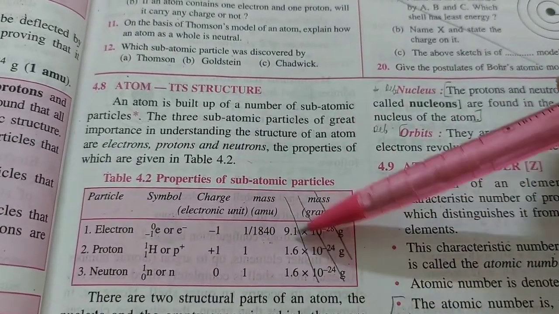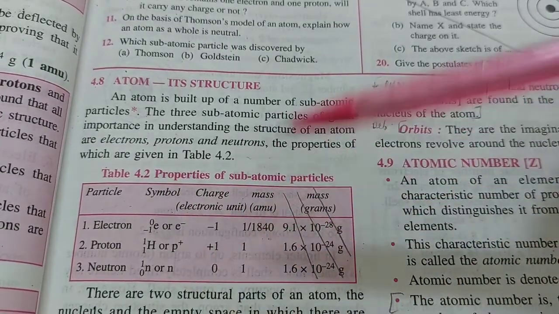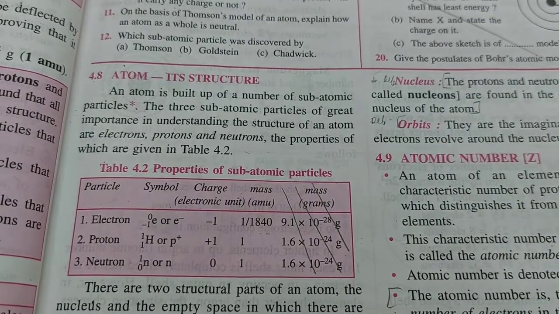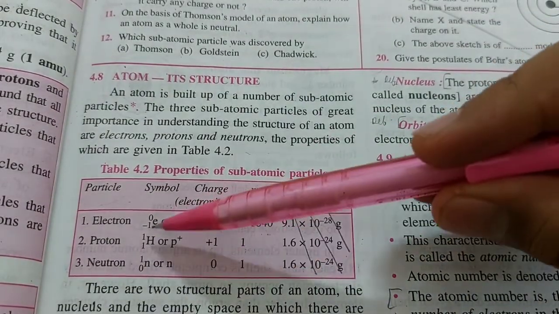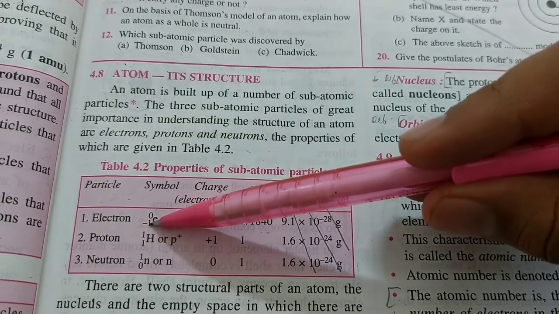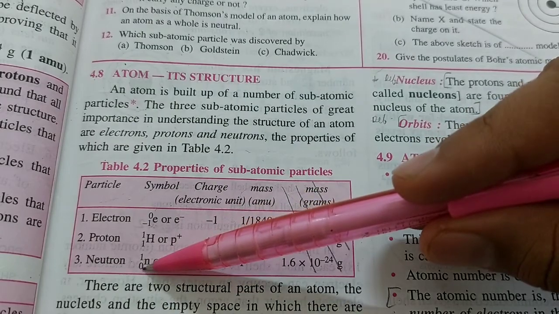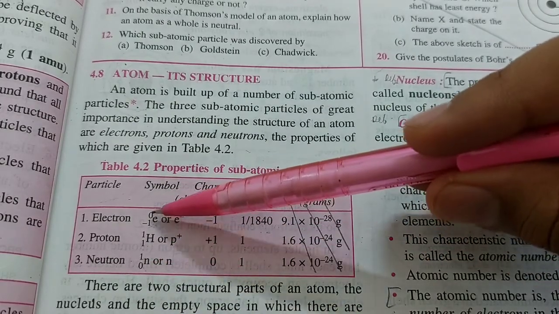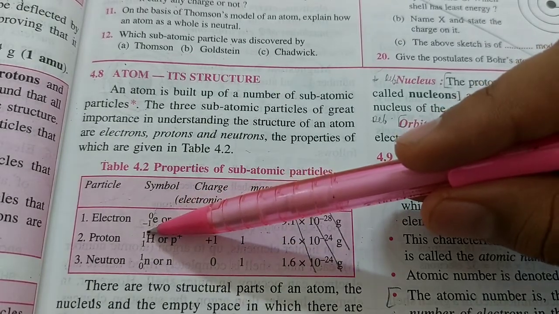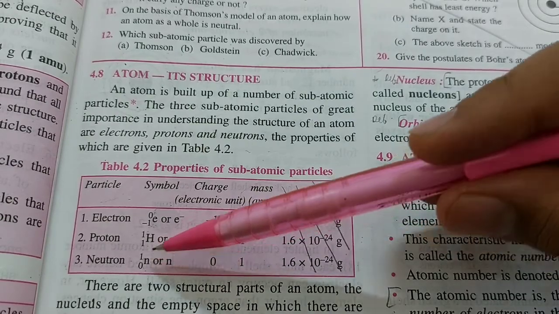This table tells us the properties of subatomic particles. Just 3 of them. By the way, there are more than 200 subatomic particles, but in our syllabus we have only these 3. Study their symbols with the subscripts and the superscripts. The subscript tells us the charge, so electron is negatively charged, proton has positive charge, neutron is neutral, no charge. And the superscript tells us the mass, electron is almost massless, proton has a mass of 1 AMU, that is atomic mass unit, and neutron has a similar mass of 1 AMU.